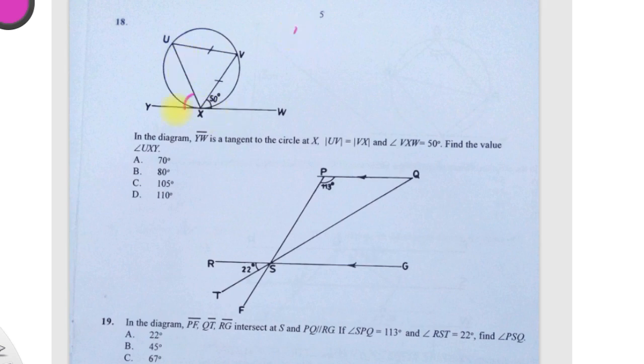Let's identify the theorems quickly. Because the length UV is equal to VX, it means that triangle UVX is isosceles. Okay? Fine. So we know that the base angles are equal, so this angle will be equal to this angle. Okay, so that is one thing.